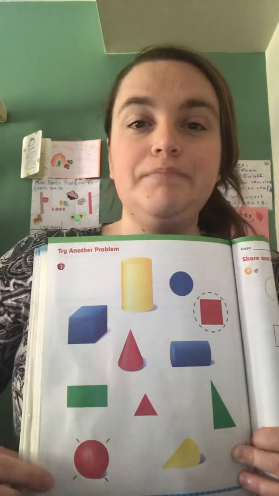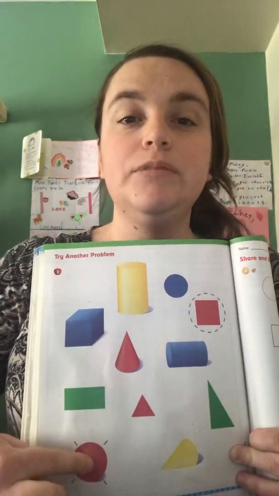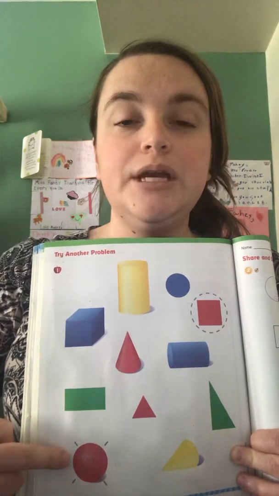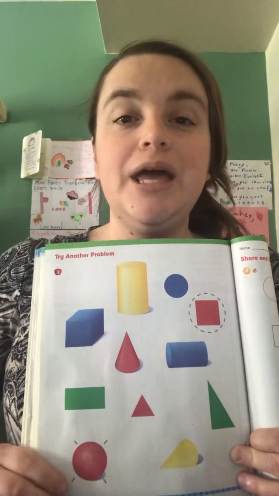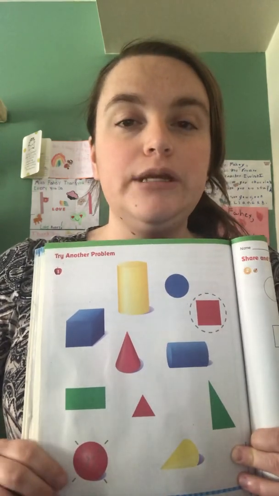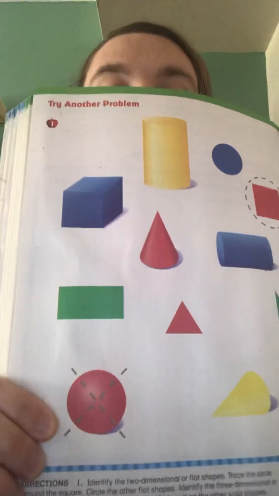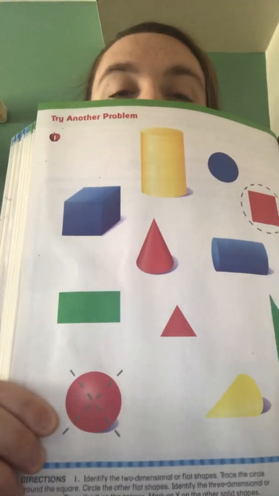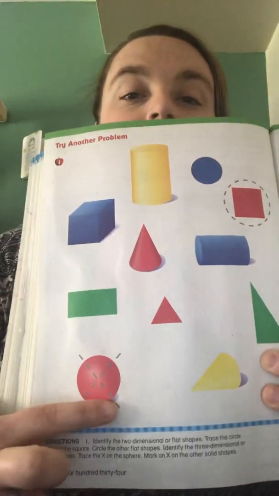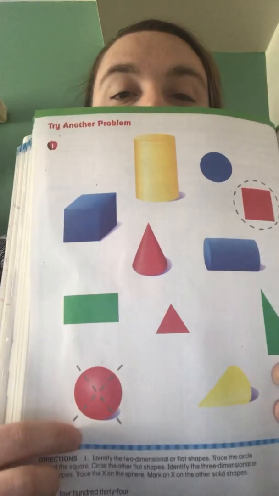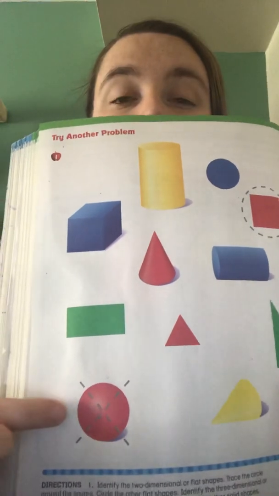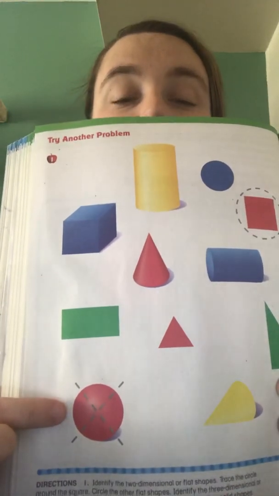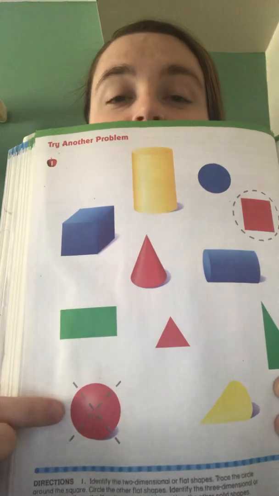Come down to the bottom and trace the X over your sphere. The sphere is a three-dimensional shape and we cannot see all of it like this. And I'll give you a little hint. When looking for your three-dimensional shapes, look closely at your sphere. Do you see the shadow at the bottom? We have a tiny little shadow mark at the bottom. That shadow is giving us a hint that there is more to this shape and we cannot see it. So that's going to help us to find the three-dimensional shapes on this page.